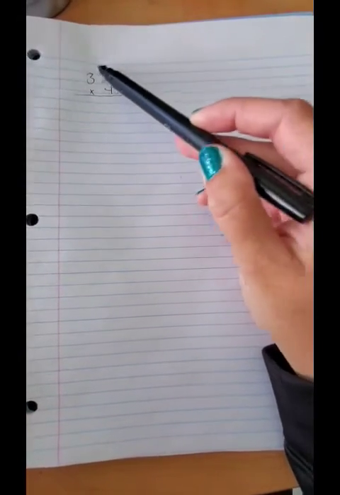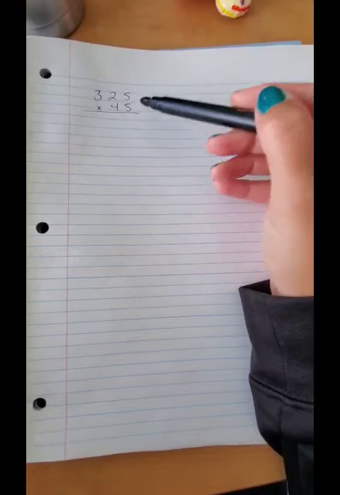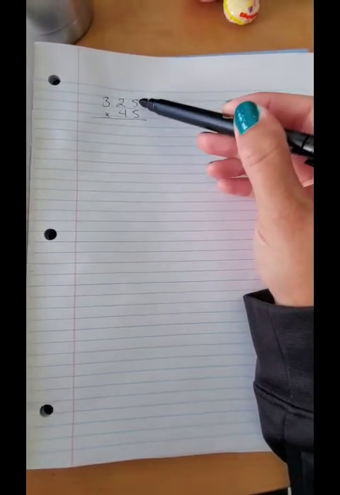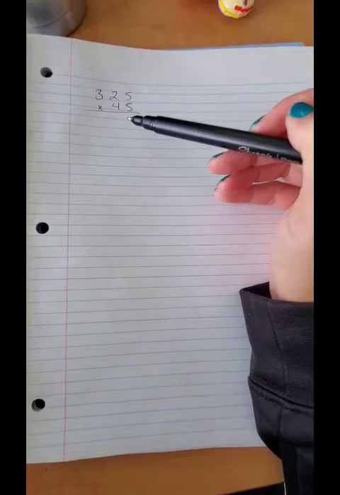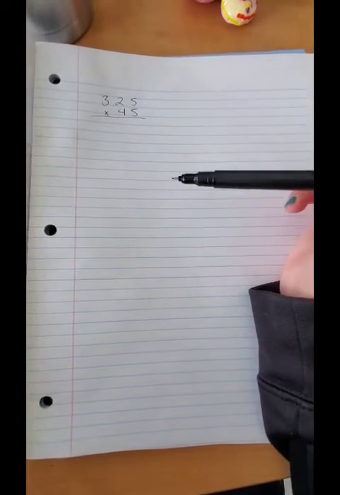Some people are still really good at just memorizing a strategy and getting it down, and that's great. But other people really need it to be broken down so they can understand it. So, for example, if we had a question like 325 times 45, what we're doing here is we're timesing each part of 325 times 5 and each part of 325 times 40. So really what we're doing is 300 times 5, 20 times 5, and 5 times 5. And then we're also doing 300 times 40, 20 times 40, and 5 times 40.